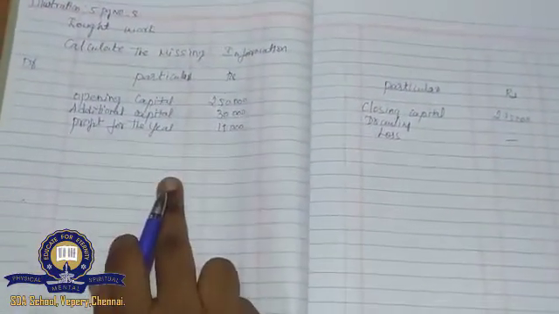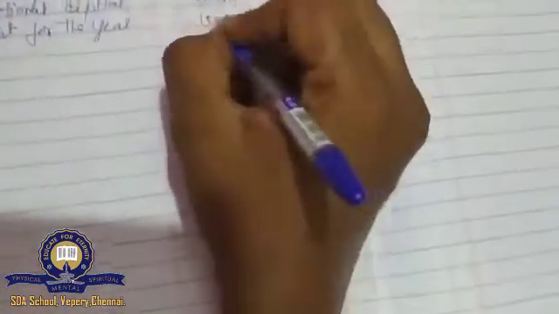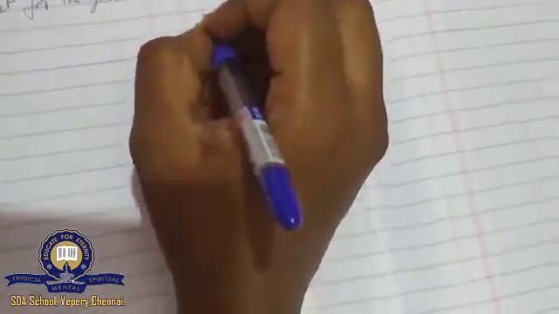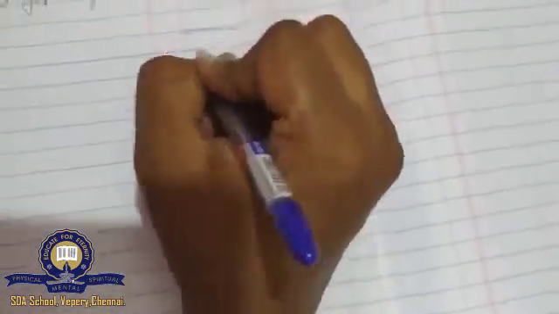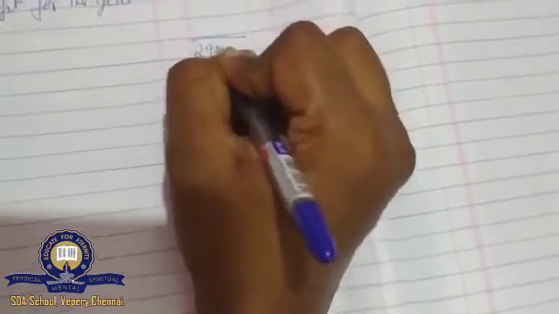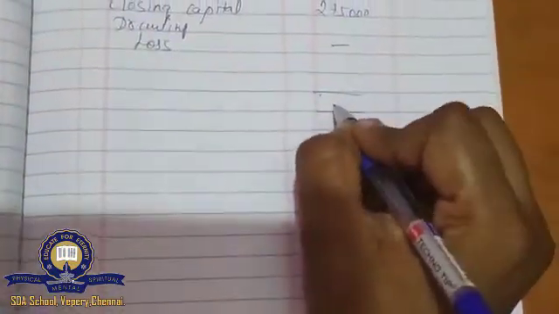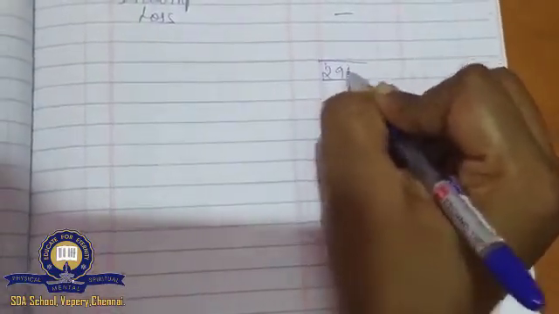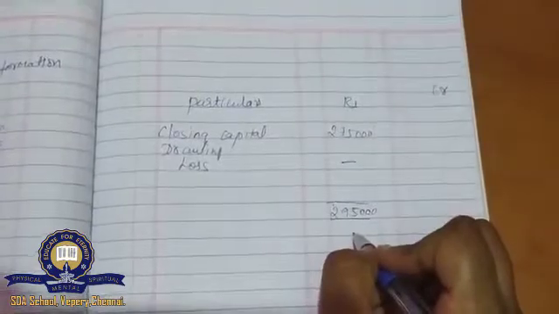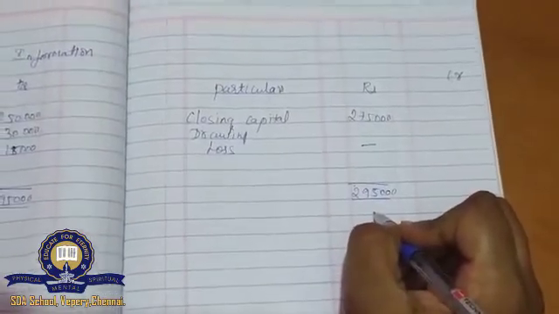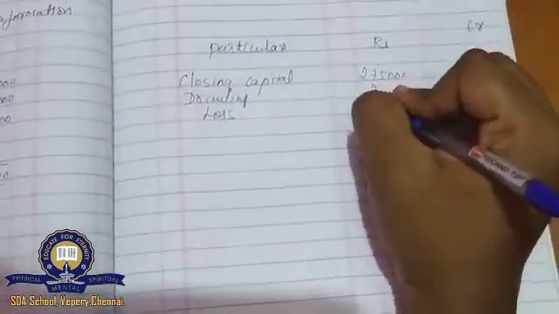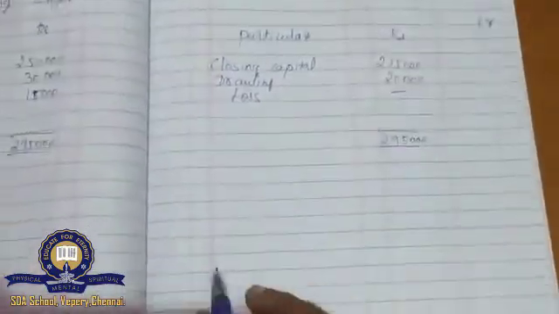The debit side is the greater amount. So 2,50,000 plus 30,000 plus 15,000 is 2,95,000. We have to put the same amount on the credit side also. From 2,95,000, if you minus 2,75,000, you will get 20,000. So that is the drawing amount.